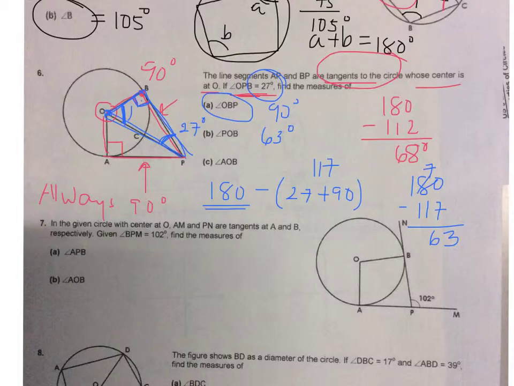Now to find angle AOB, it is actually twice the measure of BOP, because the two angles are the same. How sure are we that they are the same? The two triangles are congruent. This side is equal to itself, the radius is equal, and we have some angles that are the same.